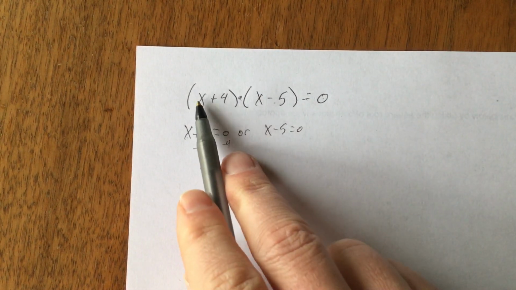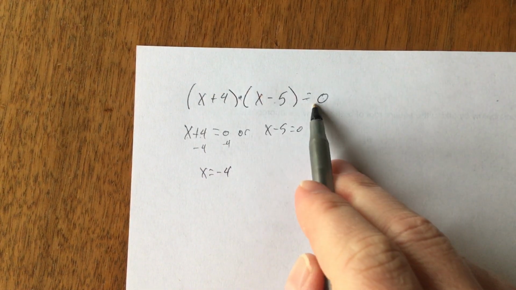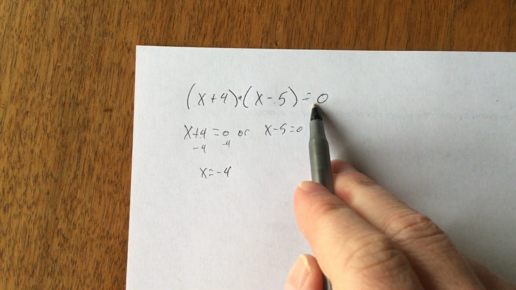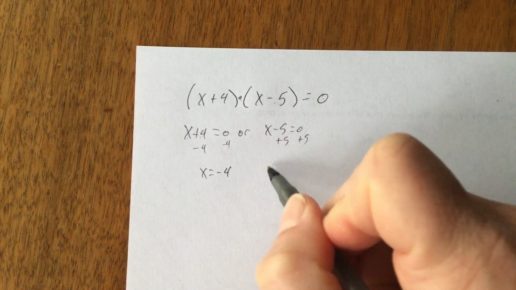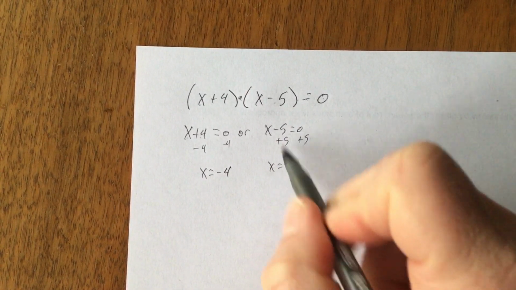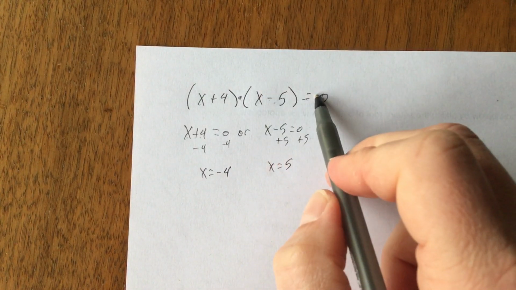And again, that makes sense. Negative 4 plus 4 would give me 0. 0 times this would give me the 0 that I'm looking for, okay? If x minus 5 was the one, then I'd add 5. Add 5, I get x equal to 5. If I put that in, 5 minus 5 is 0. This times 0 would give me 0.